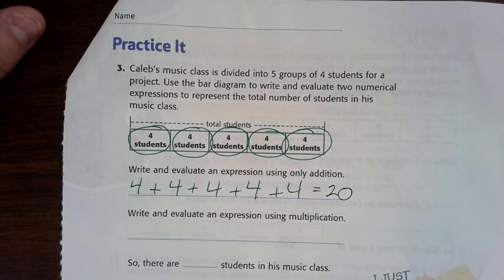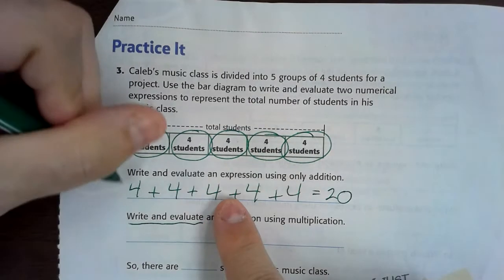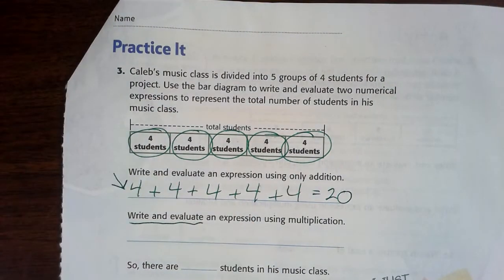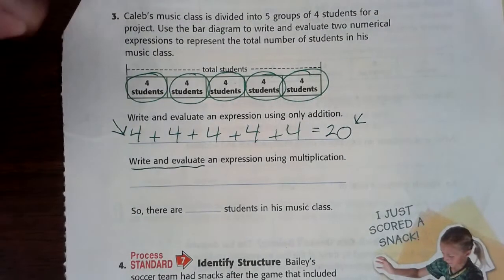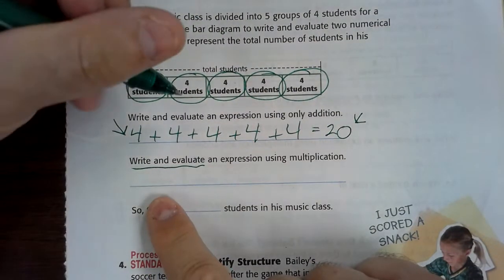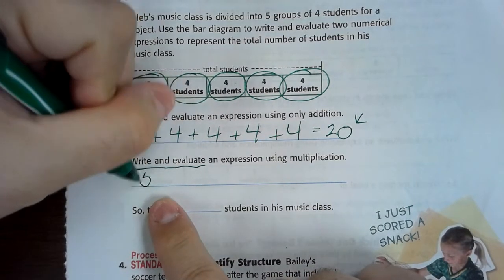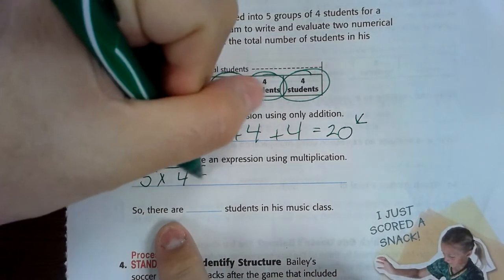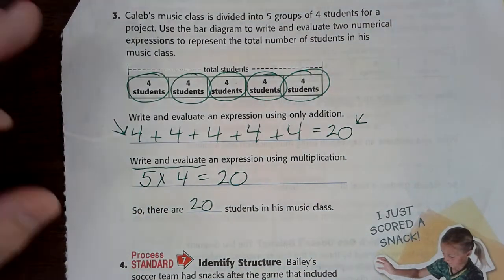Now we're going to use a multiplication. Make a multiplication problem. We're going to write and evaluate. It means we're going to write the problem like we did here, and then we're going to evaluate it, find the answer there. Okay? This one's even easier because we just count. Well, how many 4s are up here? 5. 5 times 4, which equals, hopefully you'd see 20. So there are 20 students in his class. That one's pretty easy, wasn't it?